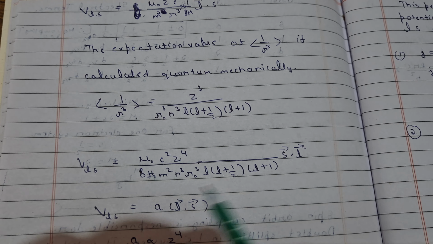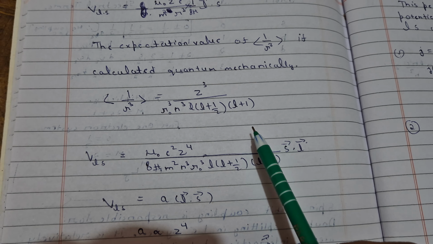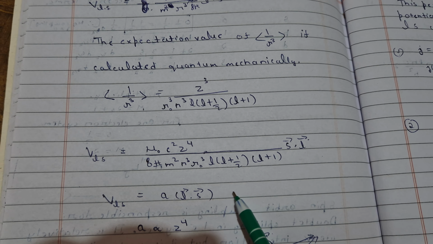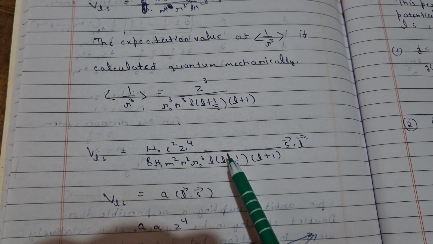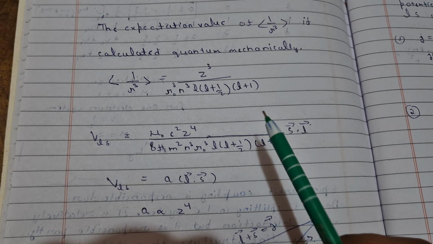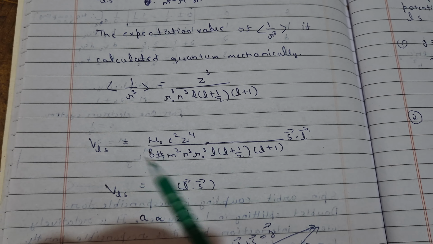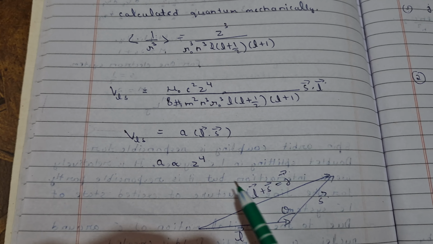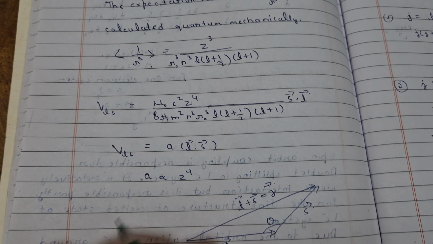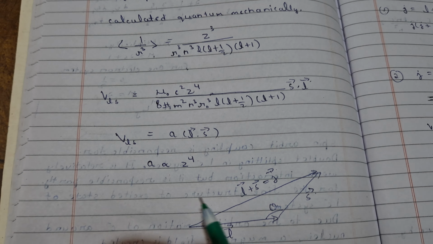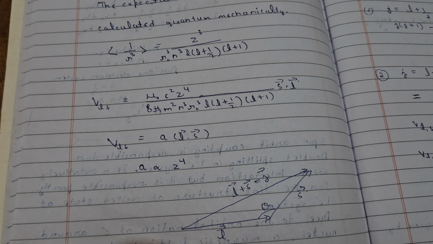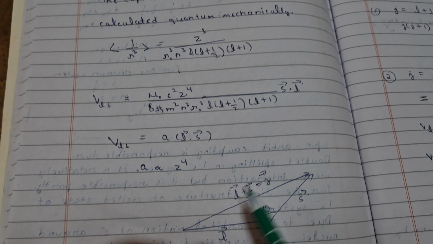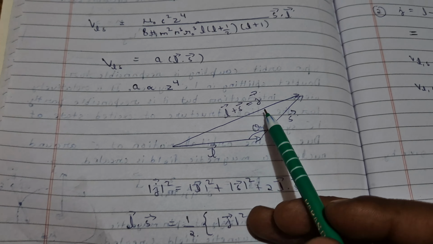Now this whole term is some constant A, so we'll denote it by A and write A L dot S. This is the perturbation term in the energy. What you need to remember is that this A is proportional to Z to the 4, where Z is the atomic number. Now we need to find this L dot S. So we'll do the vector addition. If this is L, this is S, and this angle is theta, then J will be L plus S simply. Now just square this side.